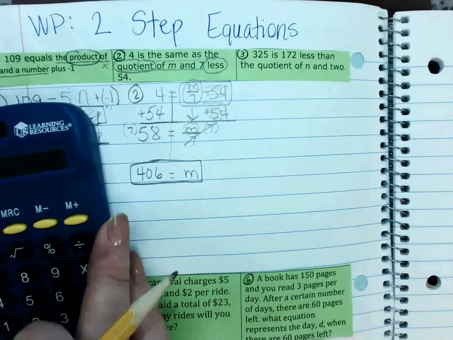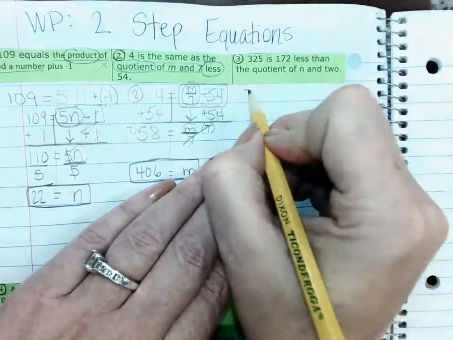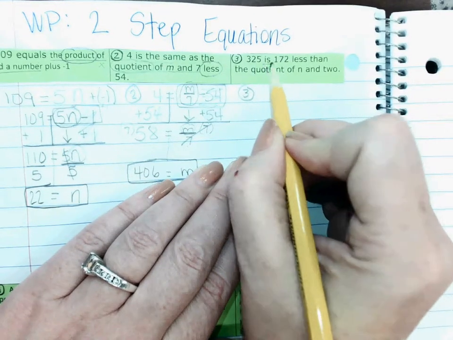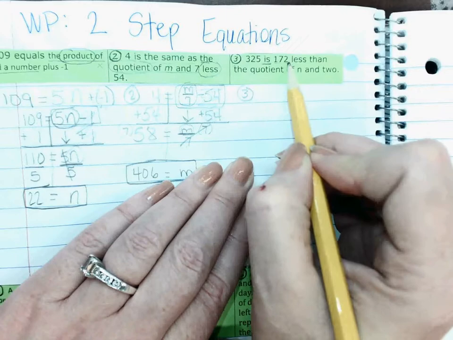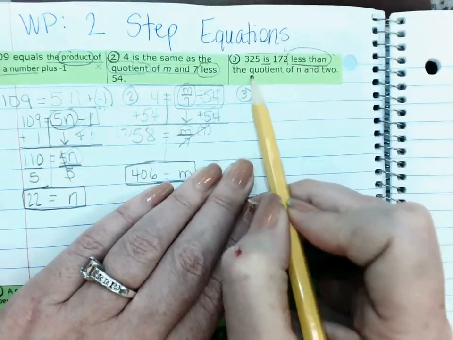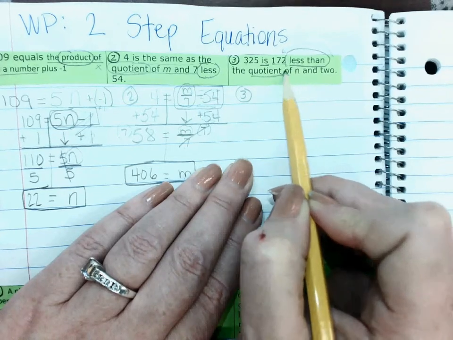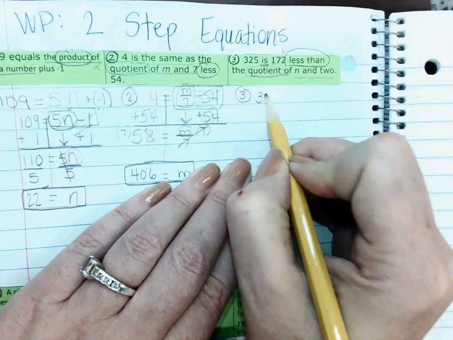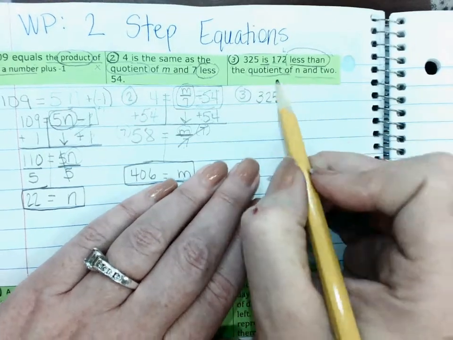Okay, we're ready for the third problem. Third problem, 325 is 172 less than, so I know I'm going to need to do a reverse there, the quotient of, that's another divide, n and 2. A lot going on here.